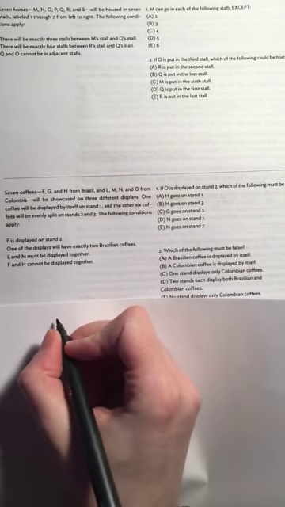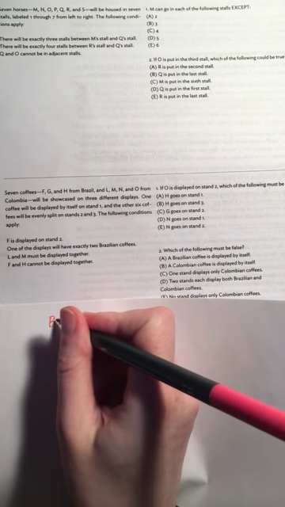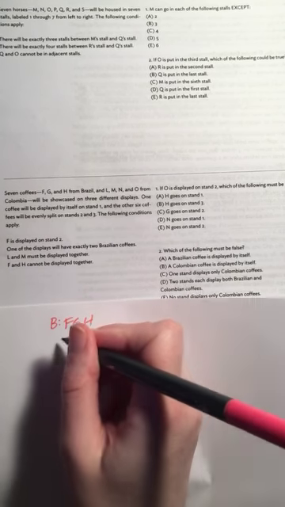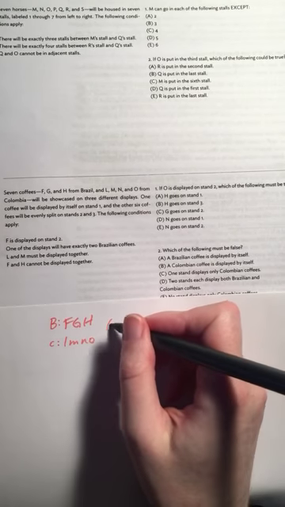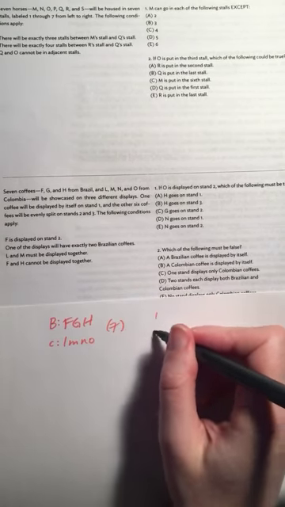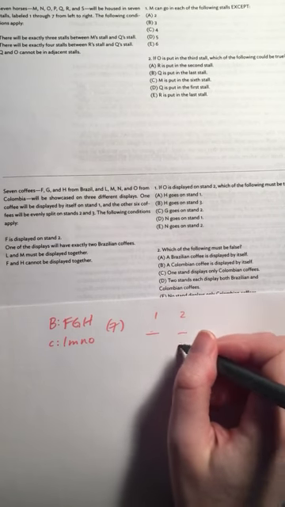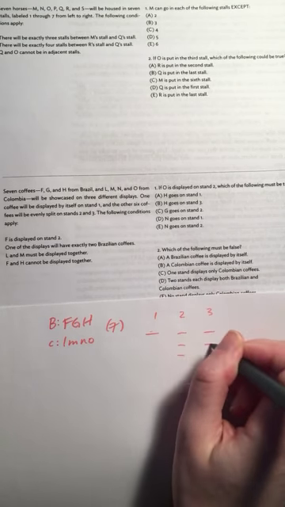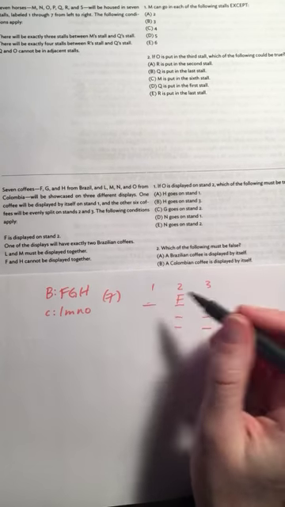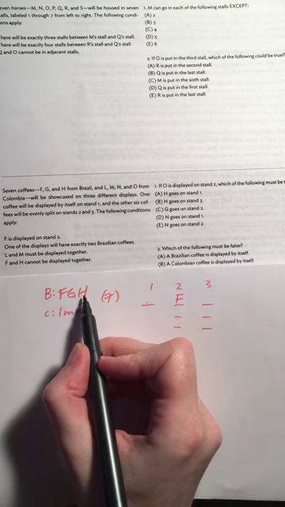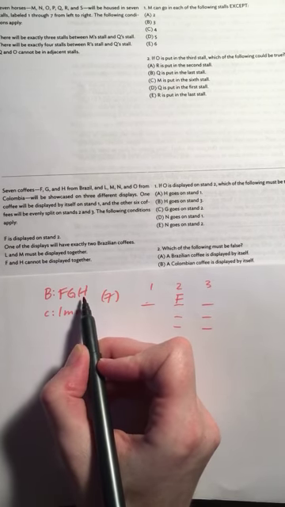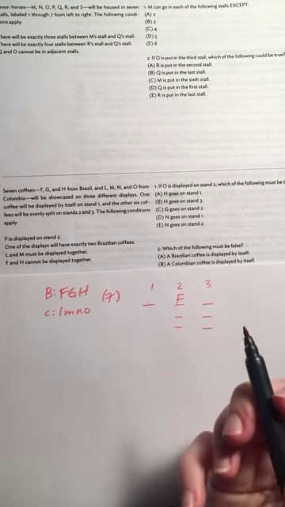Okay, so moving right along to the next one, we have 3 coffees from Brazil and 4 from Colombia. That makes 7 total, which are going to be displayed with 1 on stand 1, 3 on stand 2, and 3 on stand 3. One of the displays will have 2 Brazilian coffees, so the way that these are split up is that we have 2 of them matched together and 1 of them on its own.